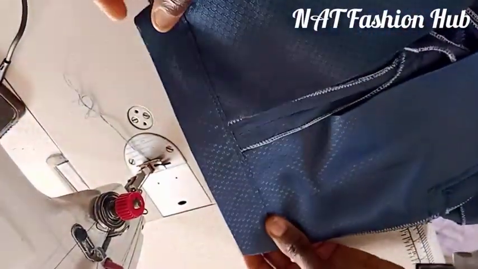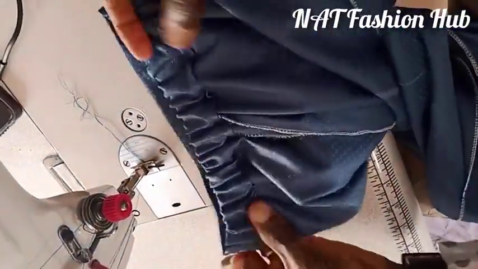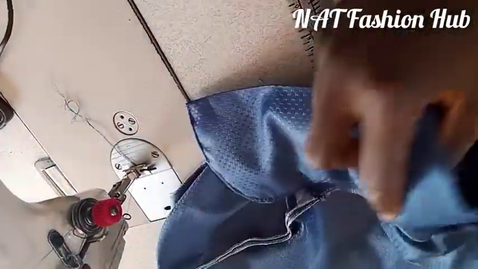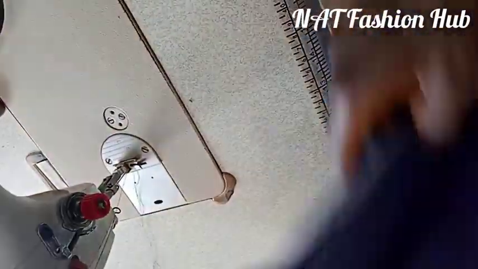So this is the waist of the trouser, as you can see. As it is the front part, this is the back side. You can see how neat it's looking, right? This is the front. Next thing for us to do is to join the sides of the trouser. Let's finish joining the trouser.